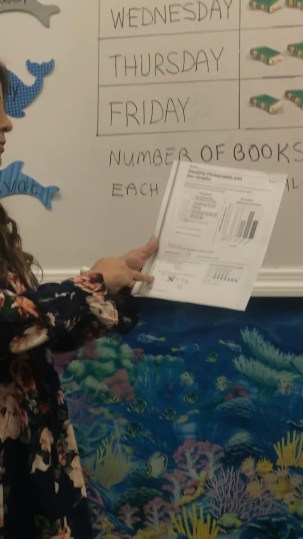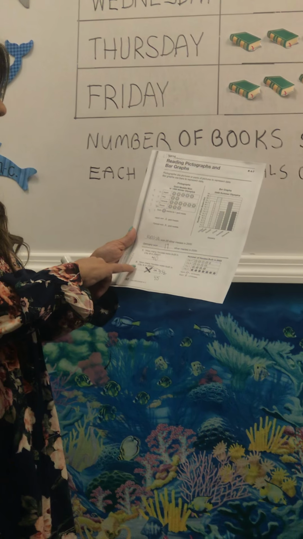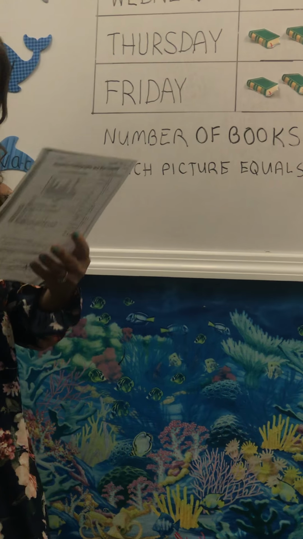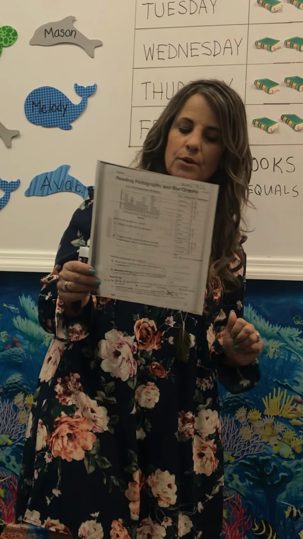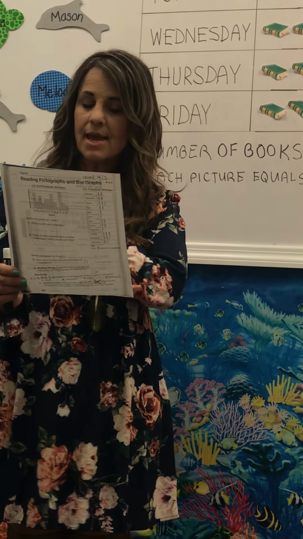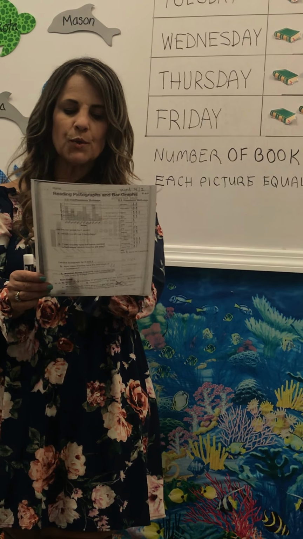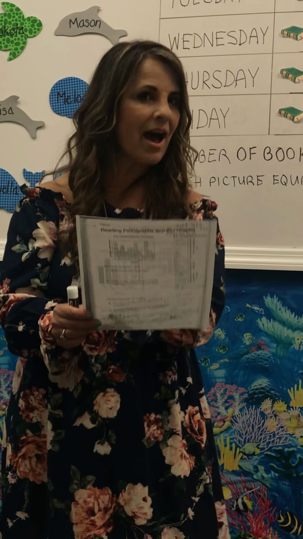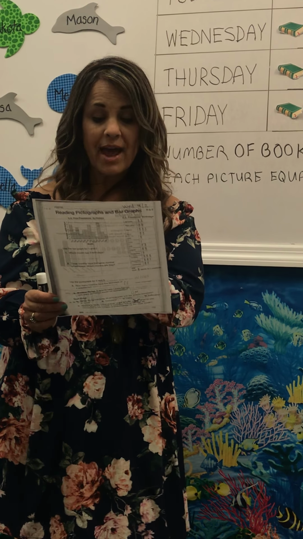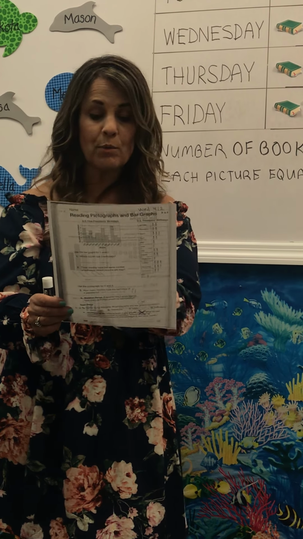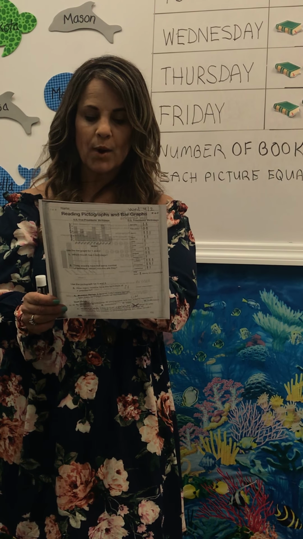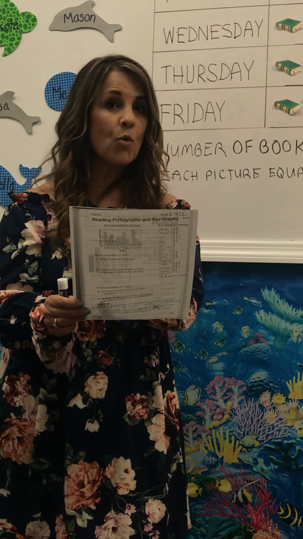Now let's go down to question 2. Question 2 says, how many houses were built in City A in 2002? So in 2002, we go to City A, and we have 1, 2, 3, 4.5 houses. Each house is 10, so that would be 10, 20, 30, 40, and half of 10 is 5, so it would be 45 houses.